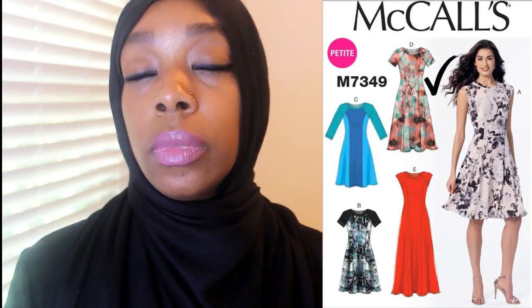Okay, so let's start with D. The dress D is basically a cap sleeve. So the only difference between D and A is that it has a cap sleeve. D and B are basically the same thing, except D is longer than B. Then C is basically the same dress, but it's long sleeved, and it's just showing you the color blocking effect. But it's all basically the same dress. It's just variations of the same dress.